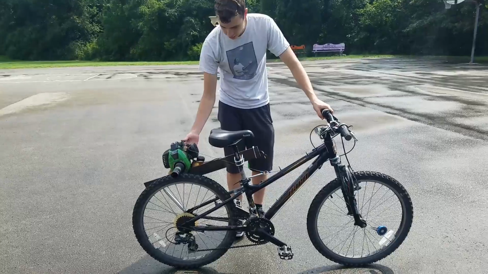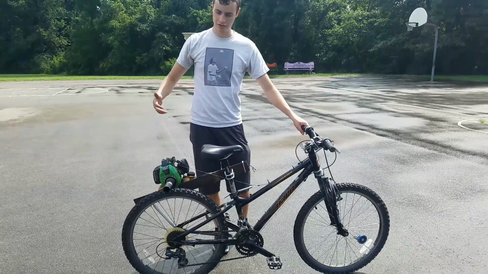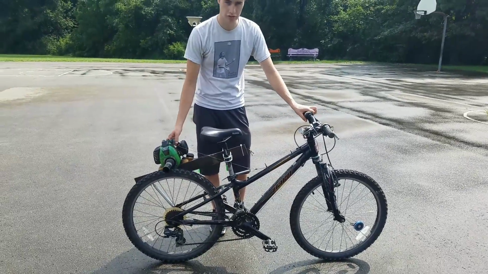Here, I'll show you how I start the bike. As soon as I start it, since it's with friction, I don't want to stall the engine, so I have to move.